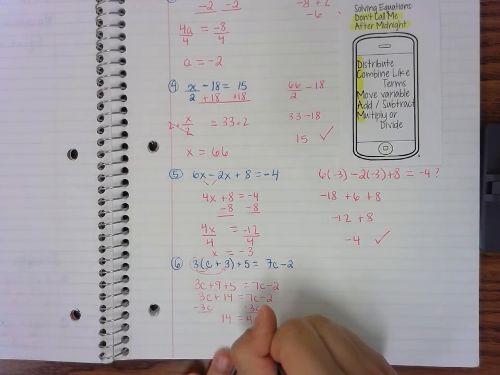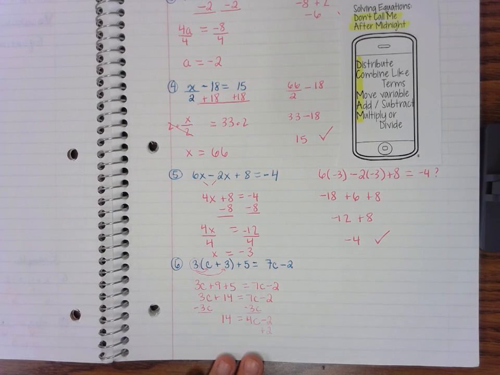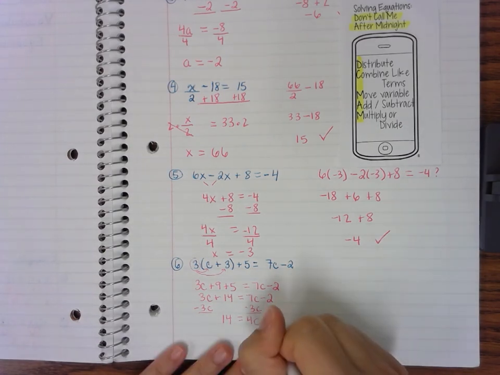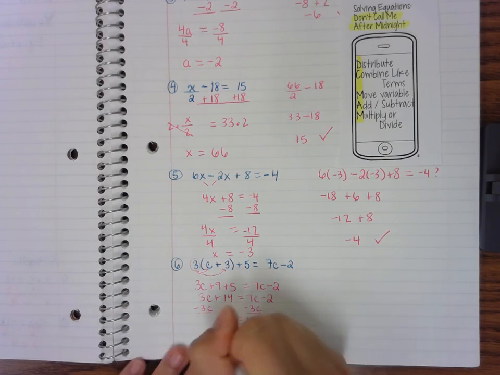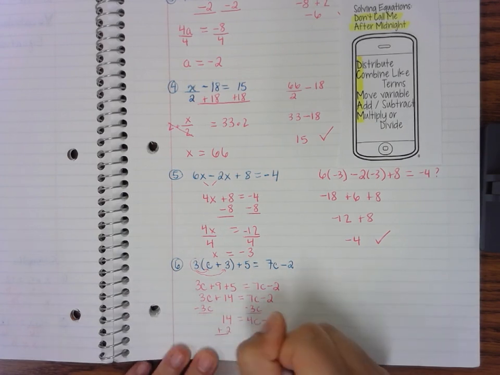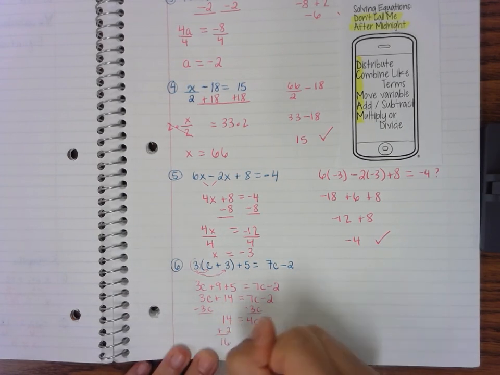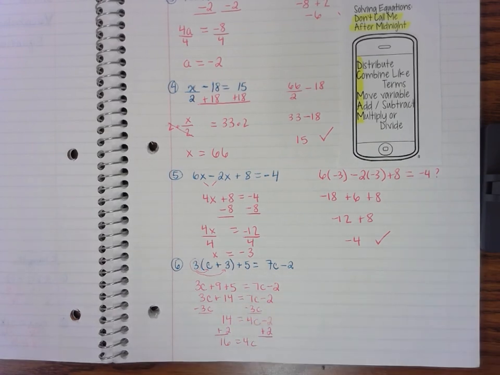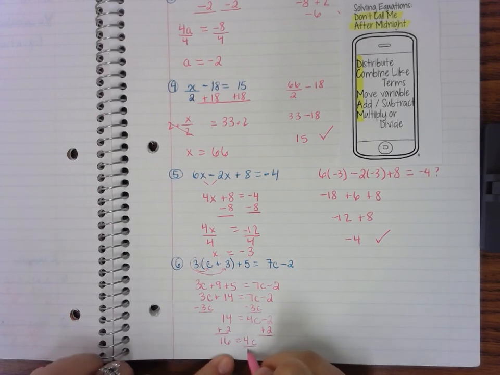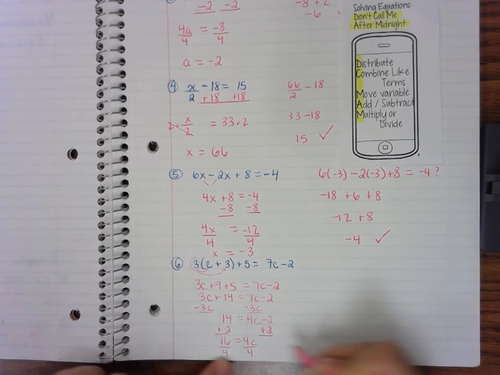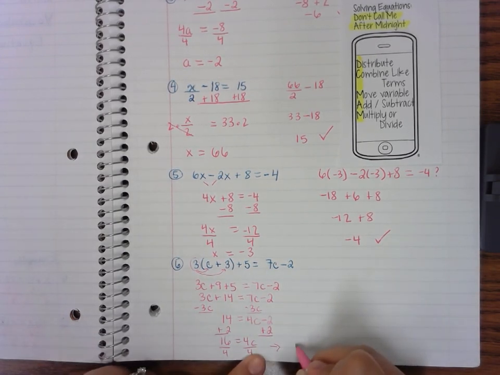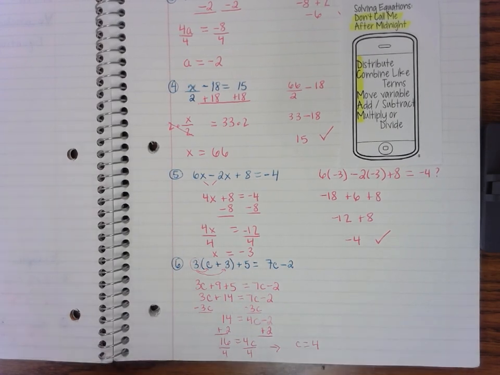Now I'm going to add 2 to both sides, and so I have 16 equals 4c, and I'm going to divide by 4, and so I have that c is equal to 4, because 16 divided by 4 is 4.